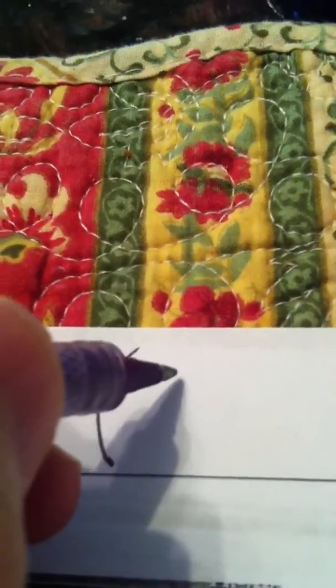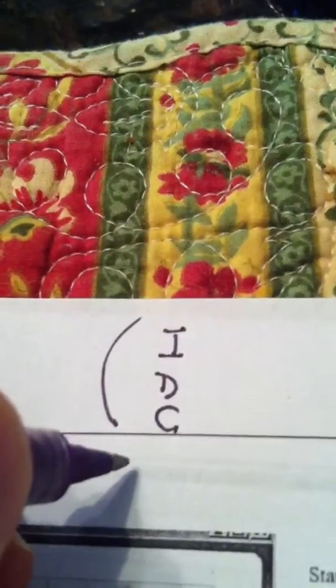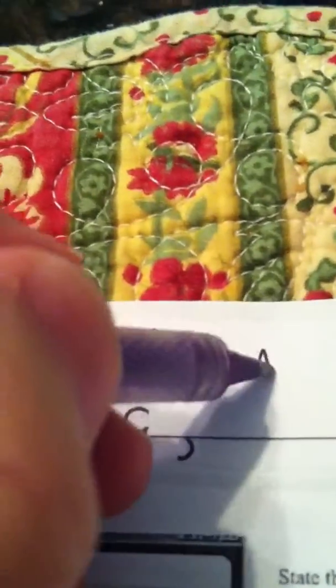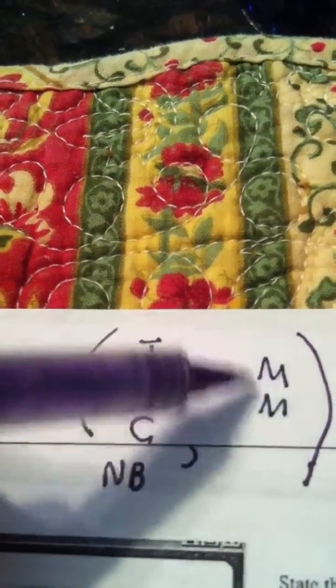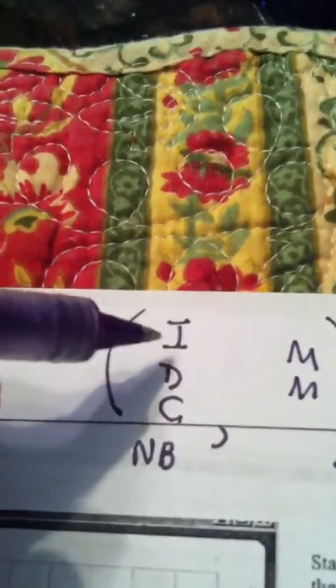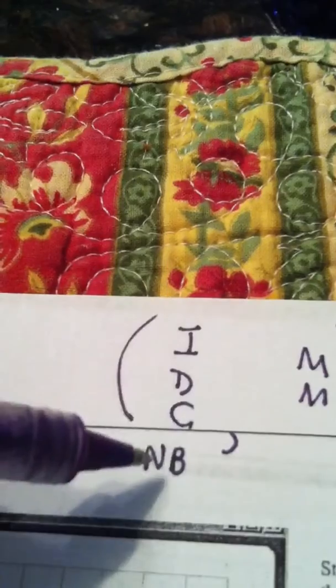So a little mnemonic device that I give to my students to remember. Write an ordered pair like this: IDC, and then down here you can put NB, and then over here put MM. And here's what this ordered pair means. When you're asked for the maximum or minimum, you're thinking Y. When you're asked for increasing, decreasing, and constant, you answer in terms of X, and there's no brackets used. Okay? So just a little mnemonic device.